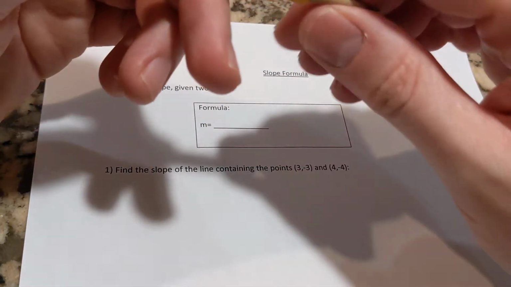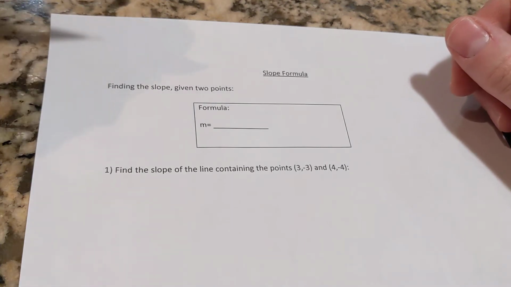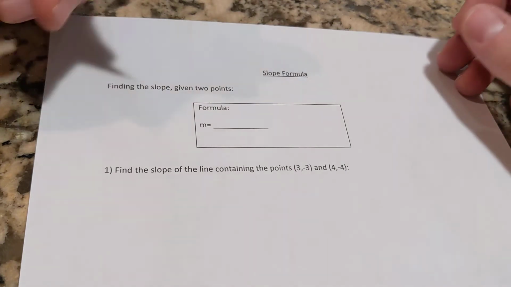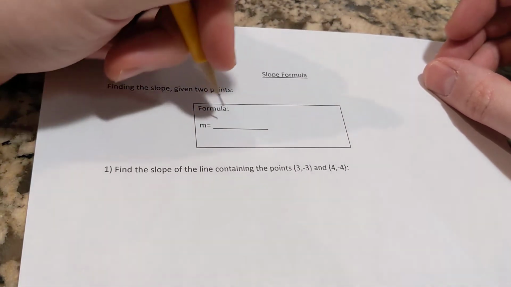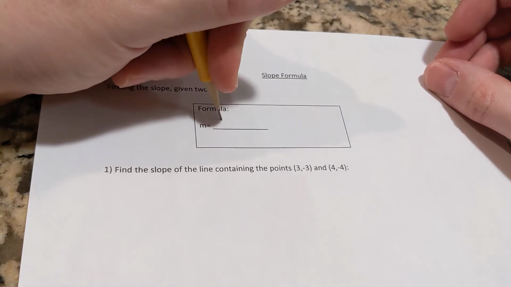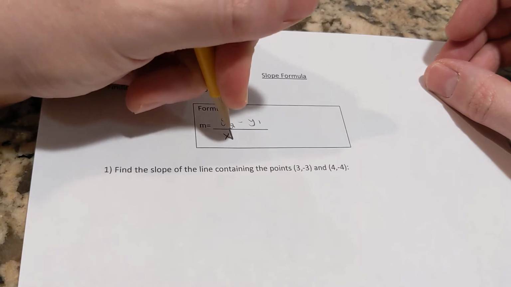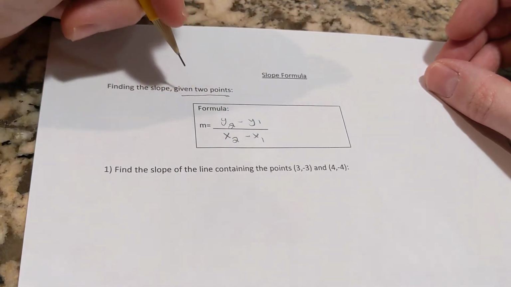All right, so this is the lesson on slope formula, which is the second lesson for 3.2. So this involves the formula that we've seen a little bit. Slope is equal to y2 minus y1 over x2 minus x1. So this is slope when you have 2 points.